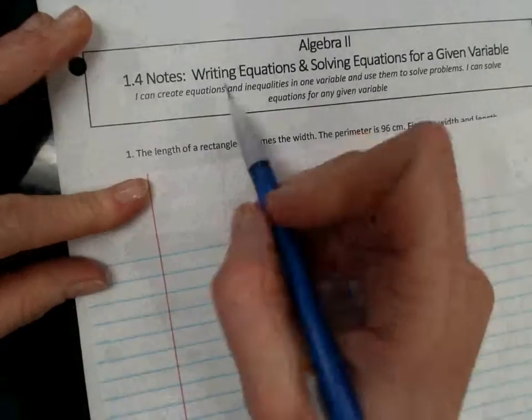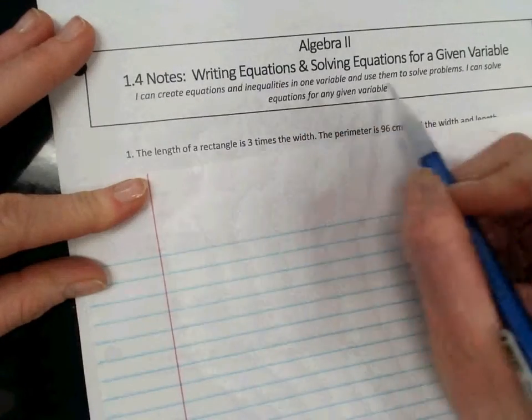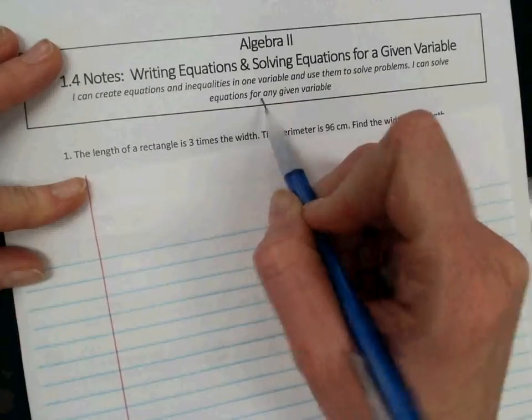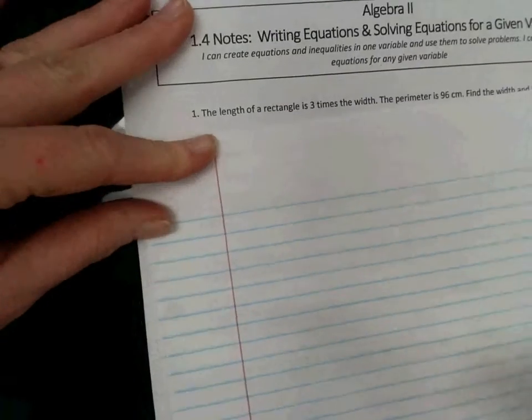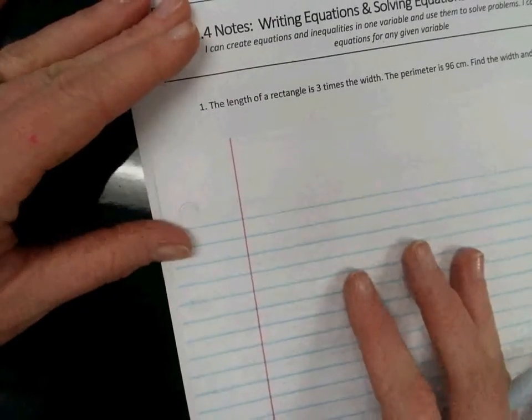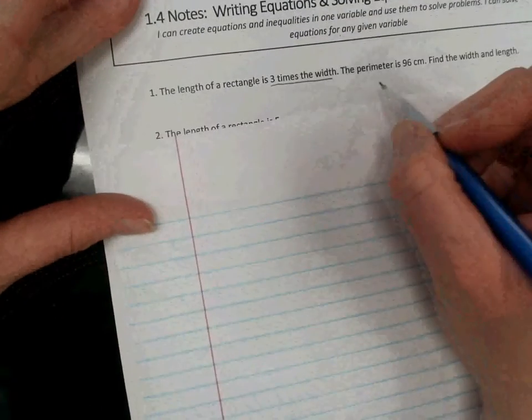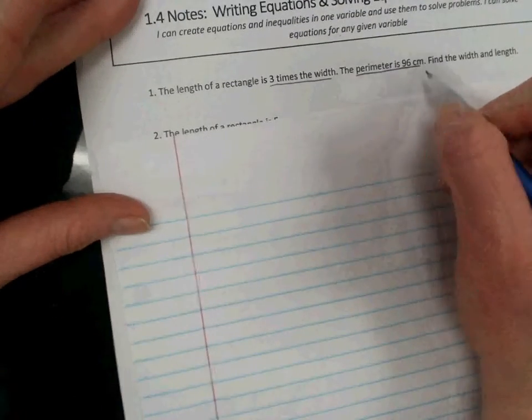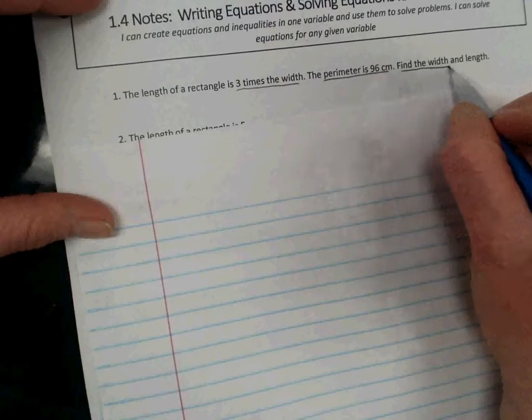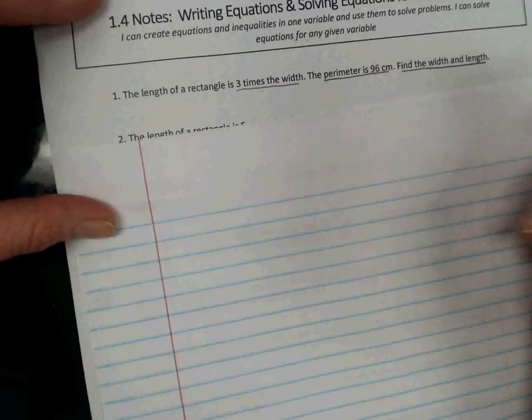1.4 notes. The goal is to create equations in one variable and use them to solve problems and solve equations for any given variable. Number one, the length of a rectangle is 3 times the width. The perimeter is 96 centimeters. Find the length and width. How would you begin this problem?